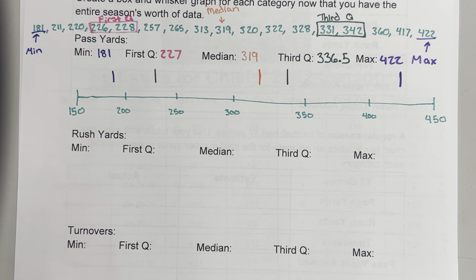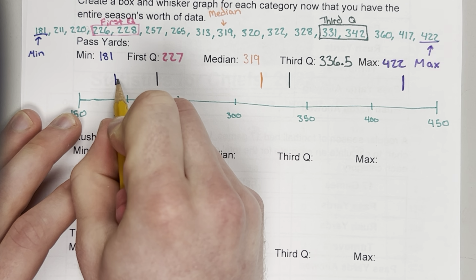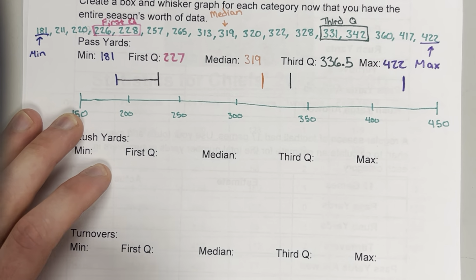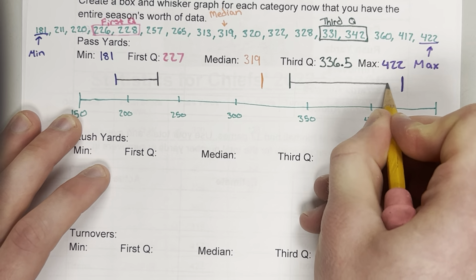To finish off the box and whisker, to make it look like a box with whiskers, from the outside minimum, draw a line through the middle so that it lines up with your first quartile. And you'll do the same thing between the third quartile and the max.